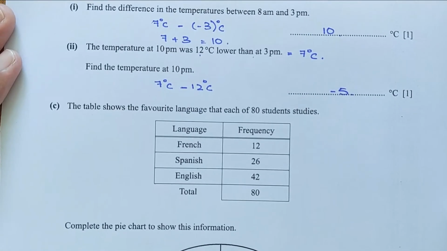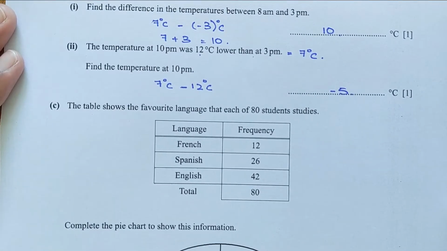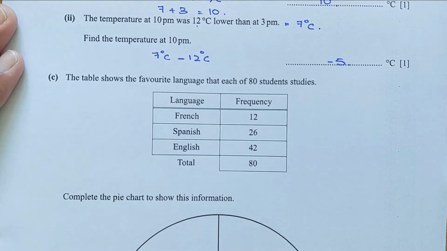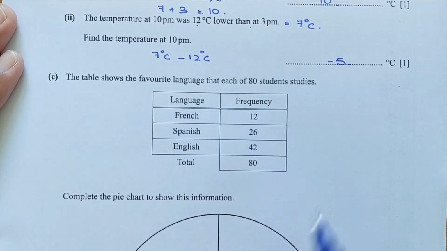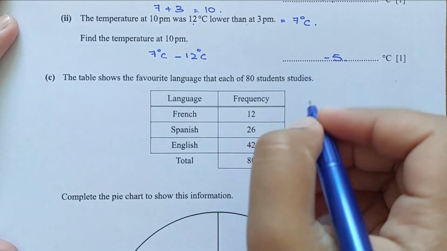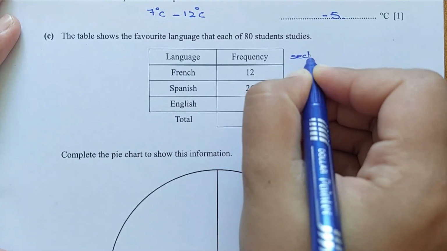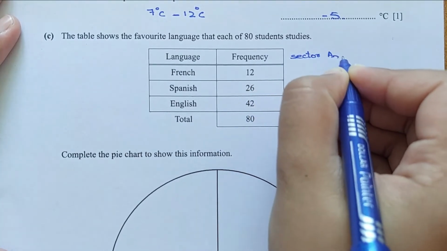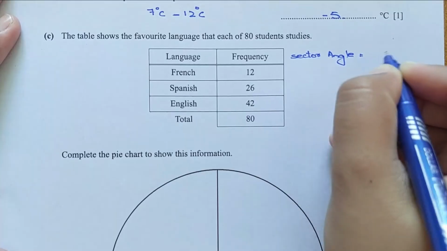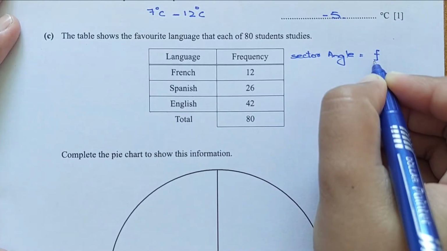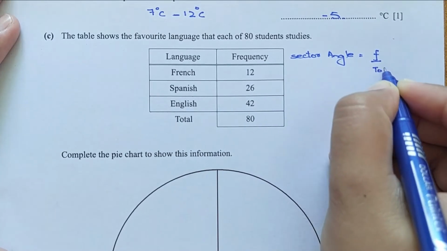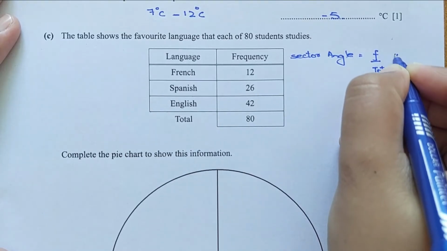Now for part C, the table shows the favorite language that each of 80 students studies, right? We have the language and the frequency. Complete the pie chart to show this information. All right. So to complete the pie chart, we have to find the sector angle. To get the sector angle, we take the frequency, divide it by the total and times by 360 degrees, the complete pie chart.